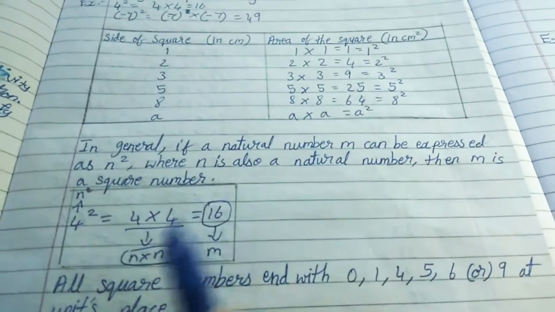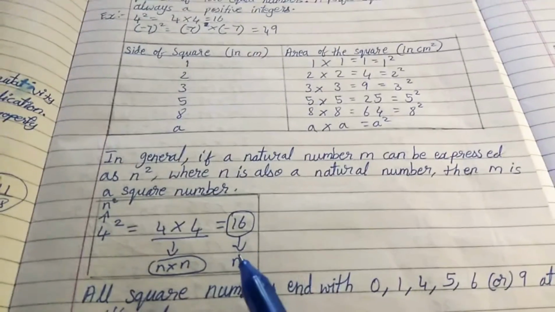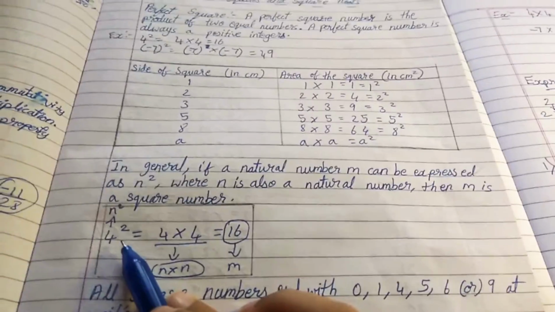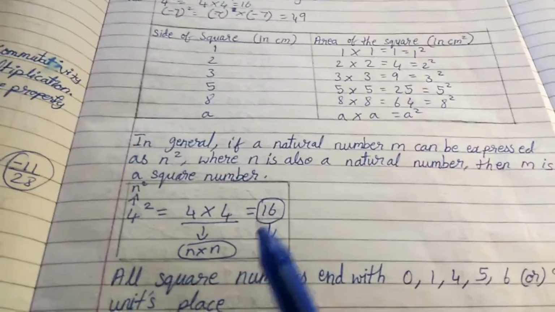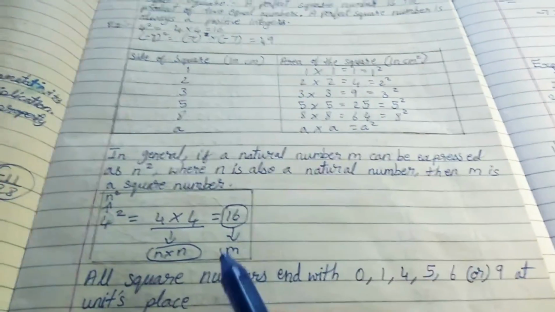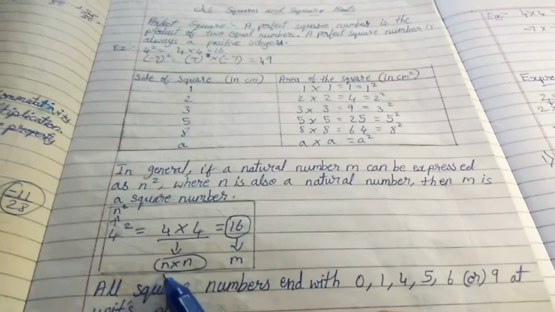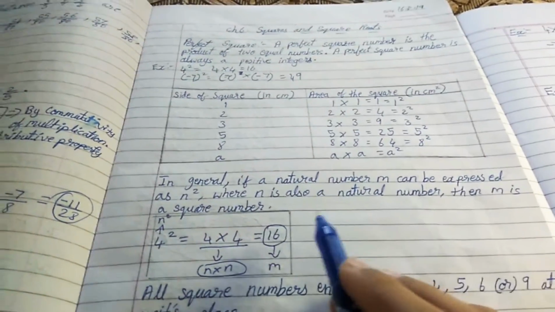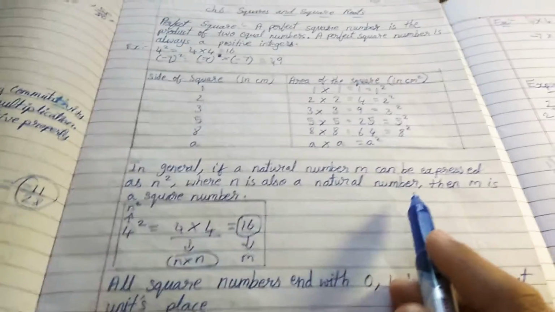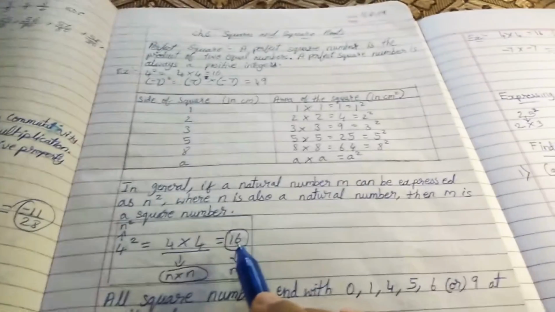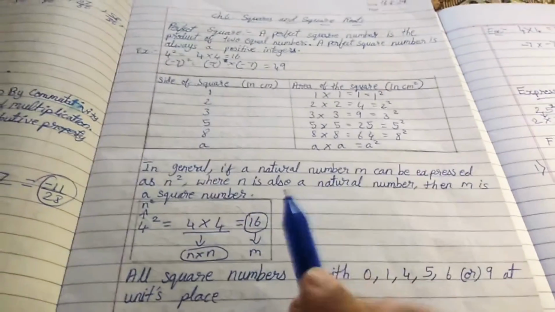Here m is 16, which can be expressed as 4 square, and 4 is also a natural number, starting from 1, 2, 3, 4, 5. So 16 is a square number.